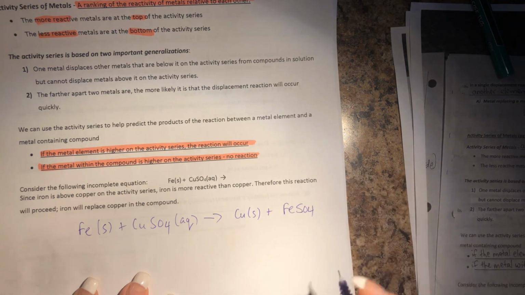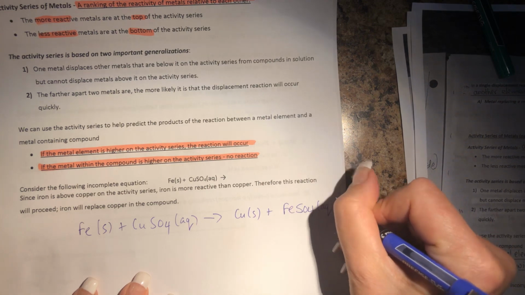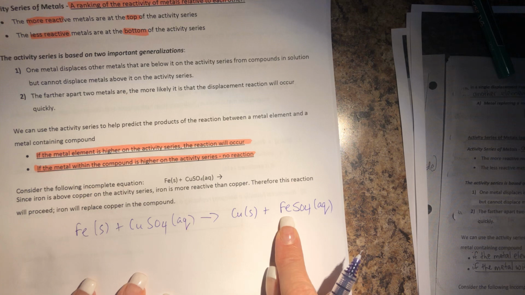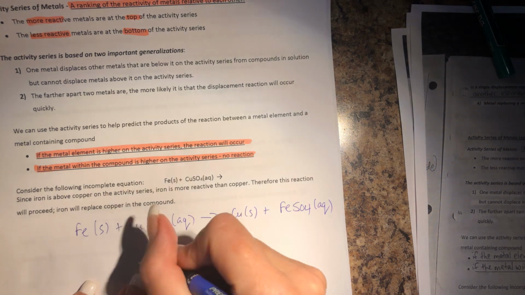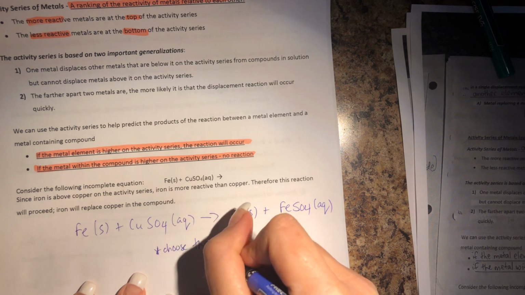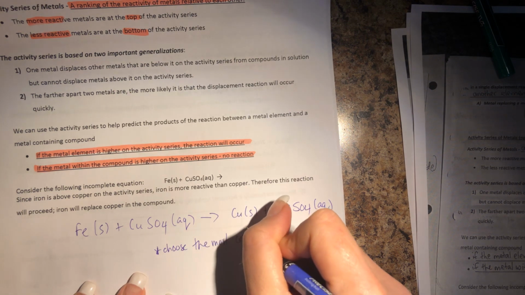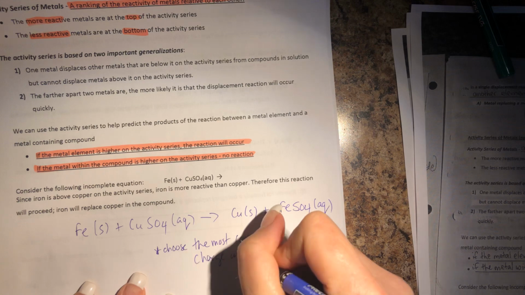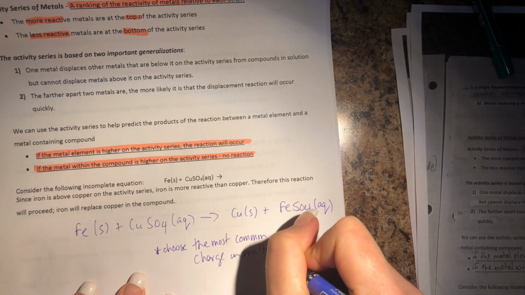A common question is, how do we choose what is the charge of iron? Because iron is a multivalent element, we will choose the most common charge on the multivalent element.